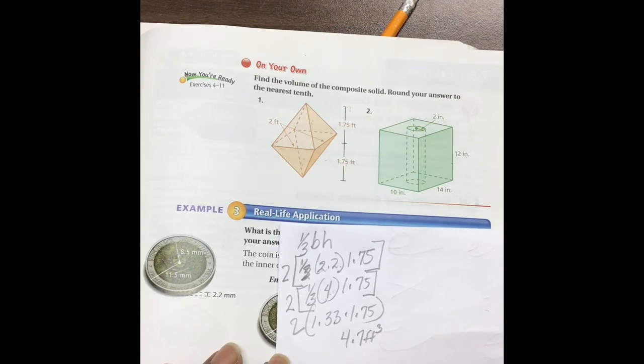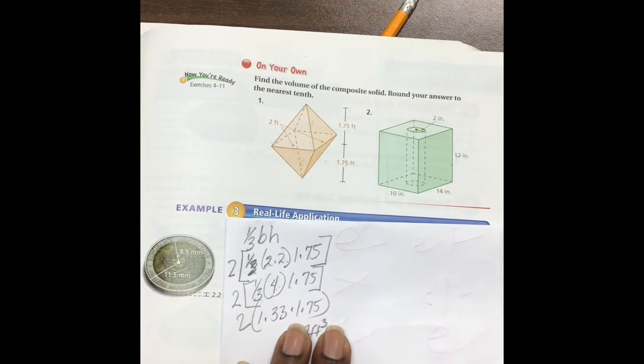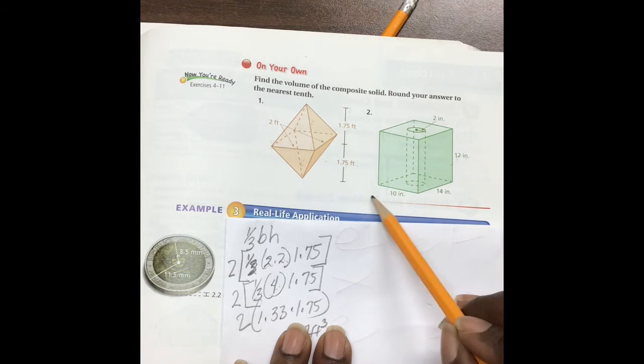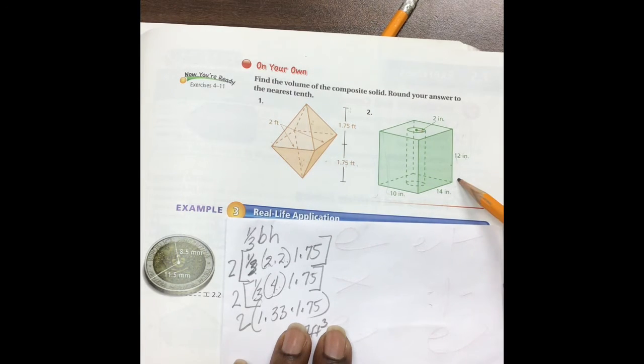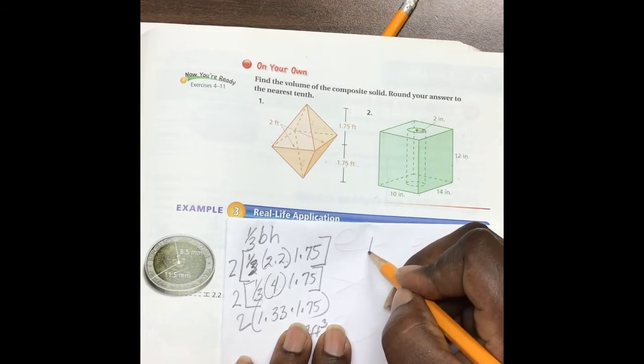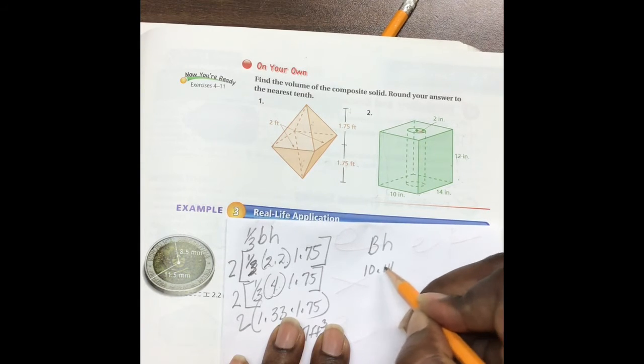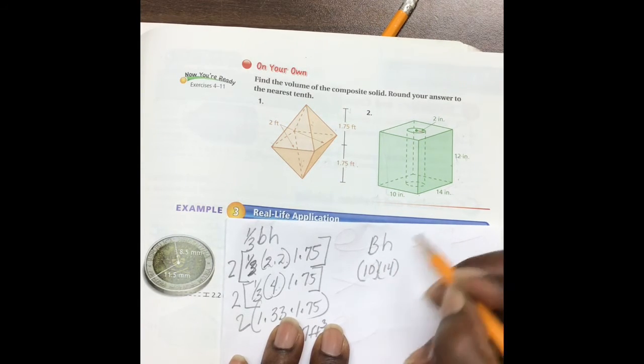Okay, let's take a look at our second one here. We have a square prism, and then we have a cylinder in the middle. So if we ignore the cylinder, the hole that's in the middle, we have a square prism. So we have a 10, a 14, and a 12. Because it's solid from top to bottom, we know the base is length times width. So then we have the base times the height. So that's 10 times the 14, times the height, which is the 12.